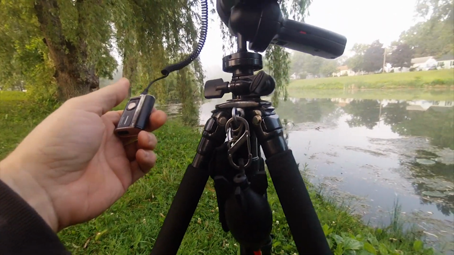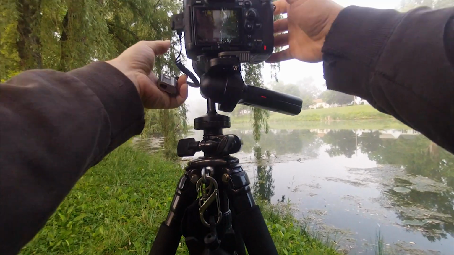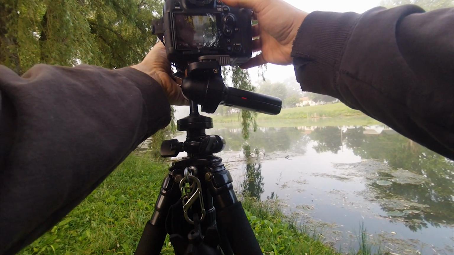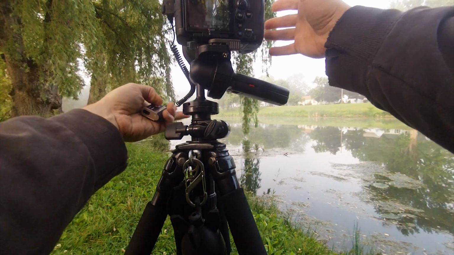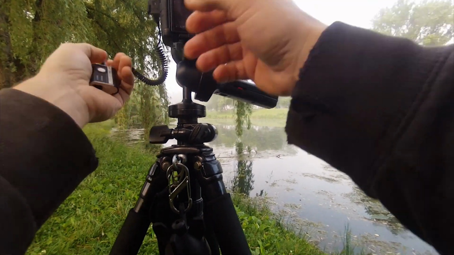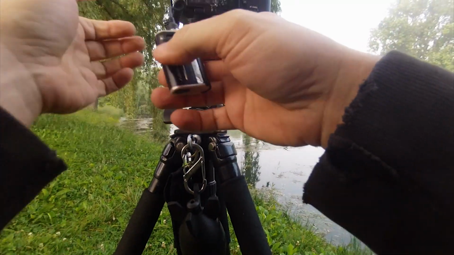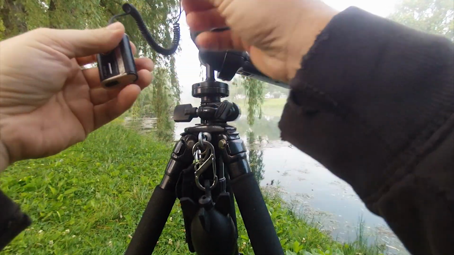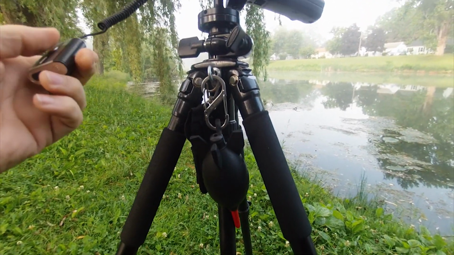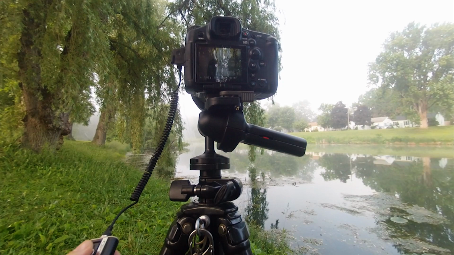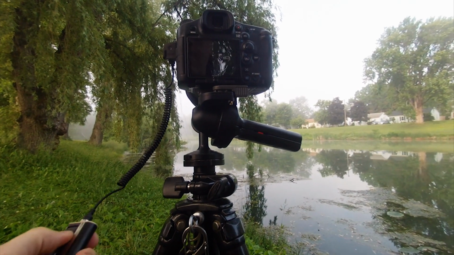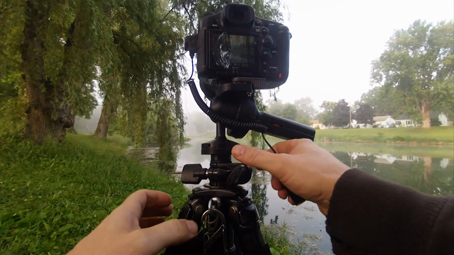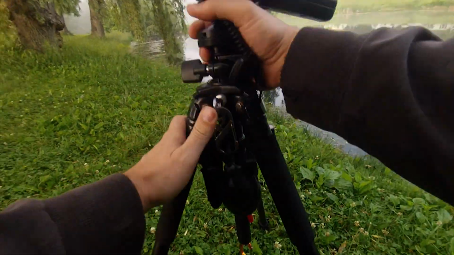May have to walk a little more, you never know. So, get a few, and a fish jump right in front of, oh, nice. You can get the pond ripples going there. There was a fish that just jumped right in front of me. So, yeah, that's pretty cool.